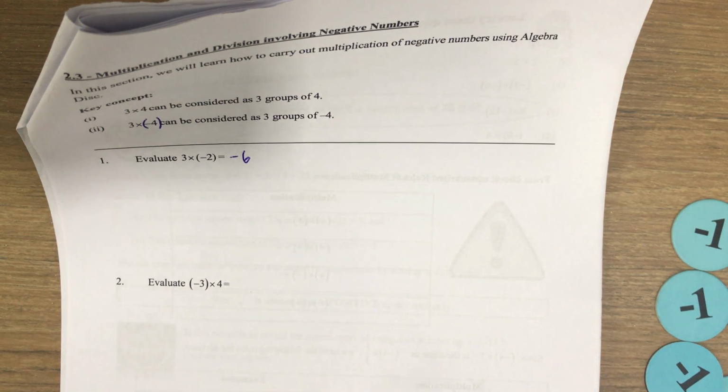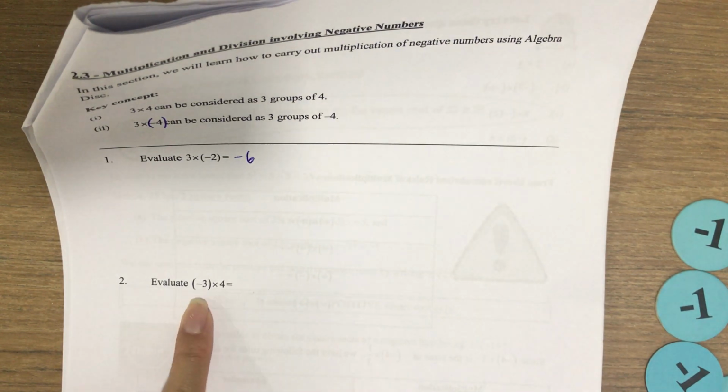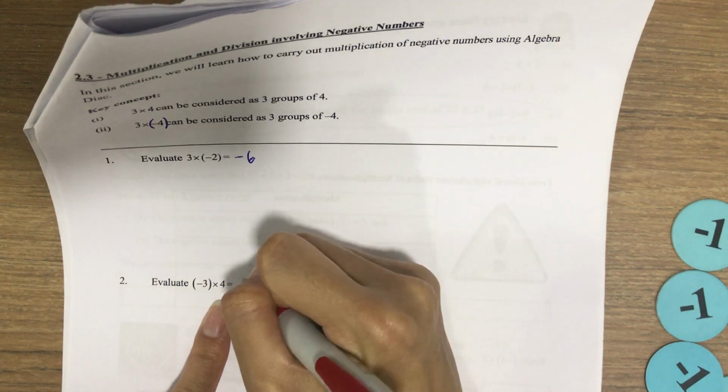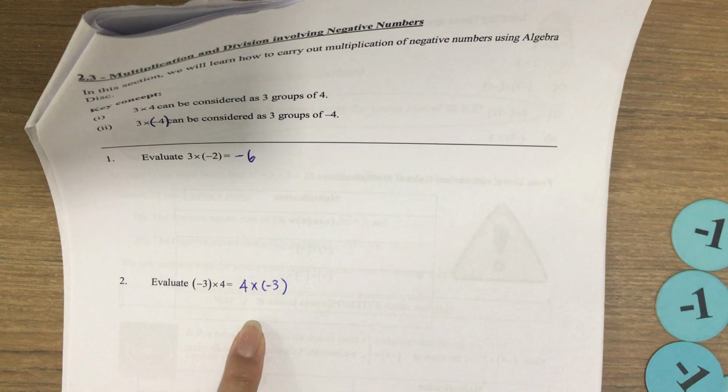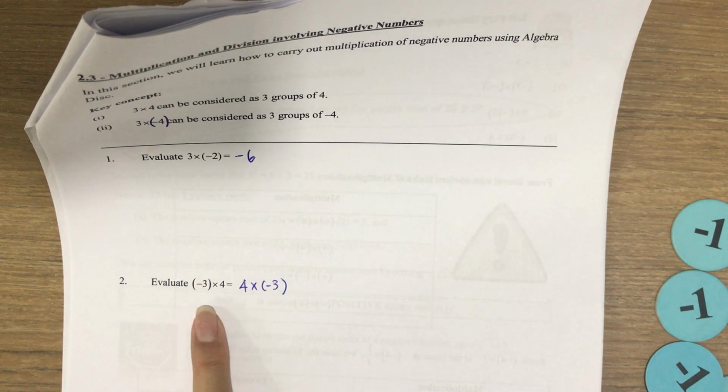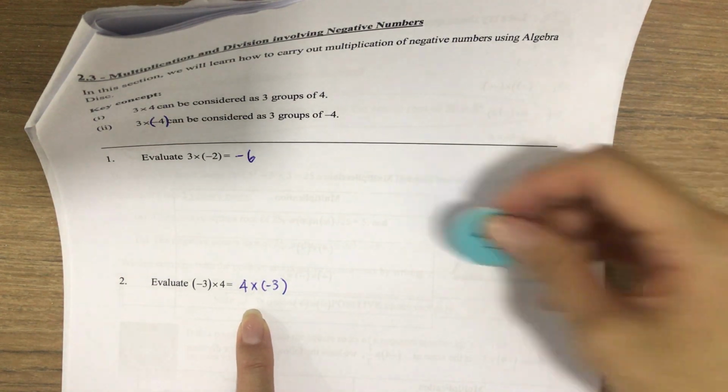We know that in primary school, if I write 2 times 1 equals 2, if I write 1 times 2 equals 2 also. So 2 times 1 and 1 times 2 are the same thing, right? So can I rewrite this -3 times 4? Can I write it as 4 times -3? Okay, yes, right. Yes, they are the same. Okay, now we know that we can read this as 4 groups of -3.